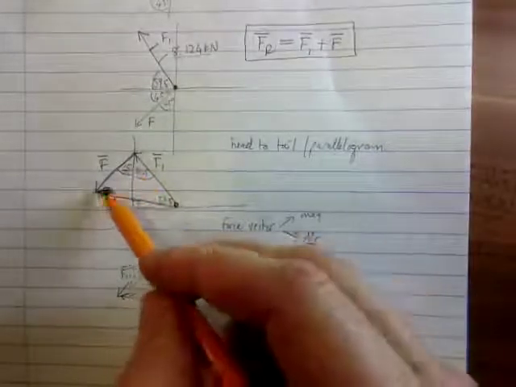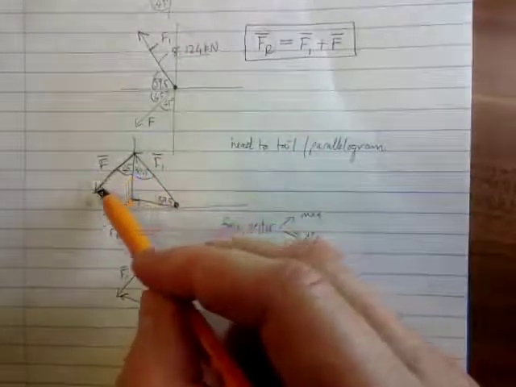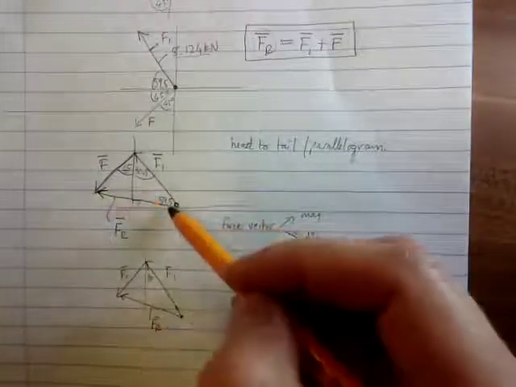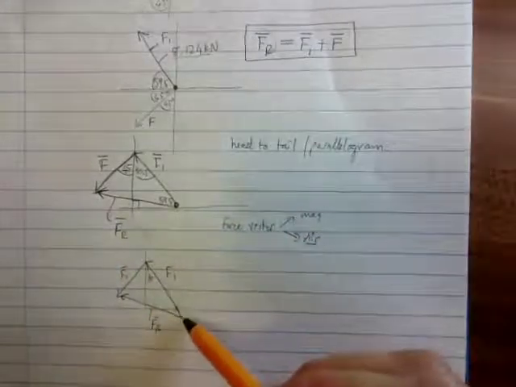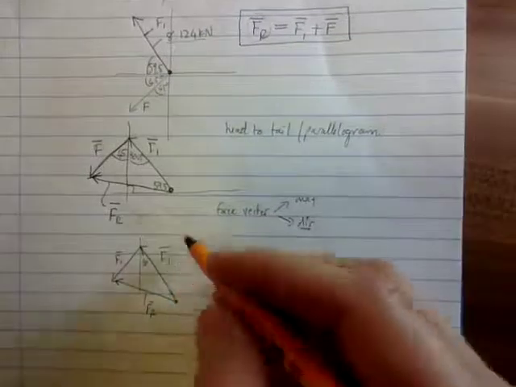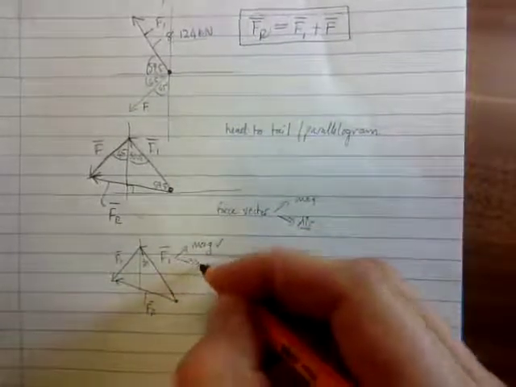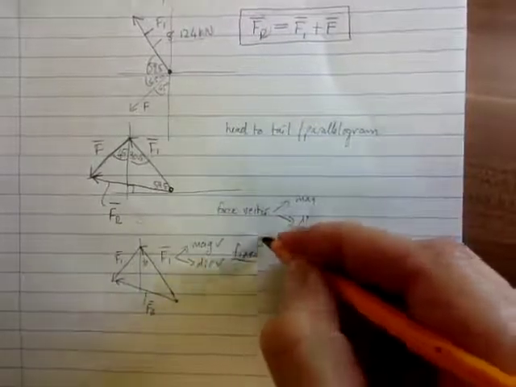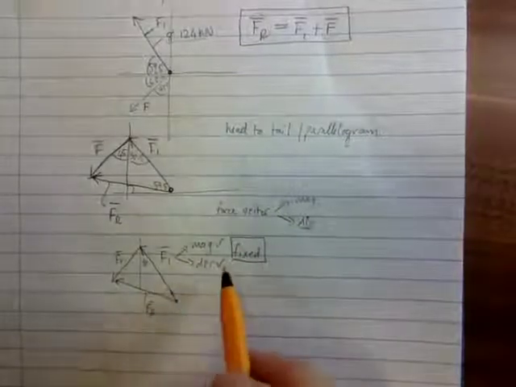So can you see, what are we able to do here? We are able to change the magnitude of F and then see what the magnitude of FR is. We can't change anything to do with F1, guys. Why is that? Because the magnitude and the direction are fixed.